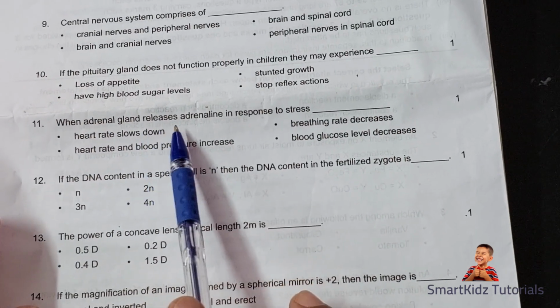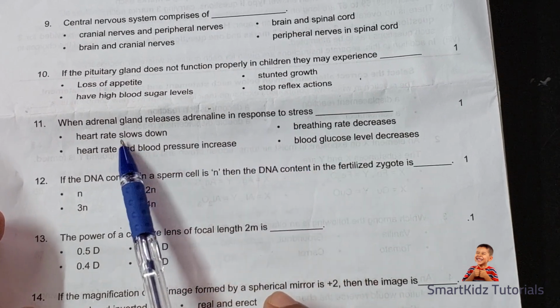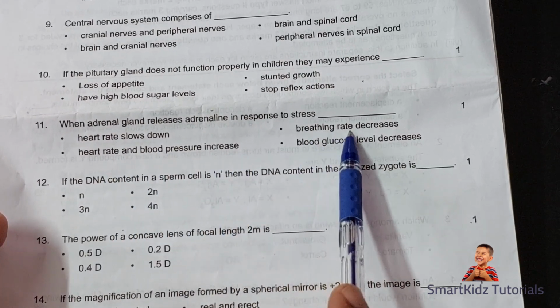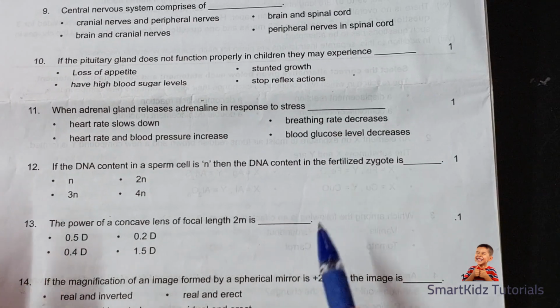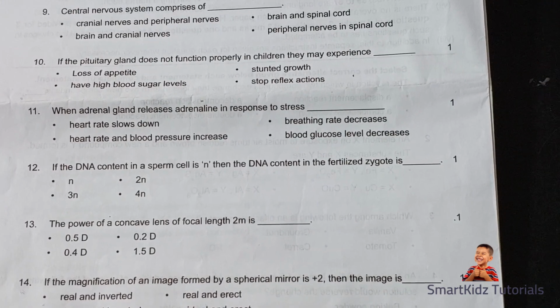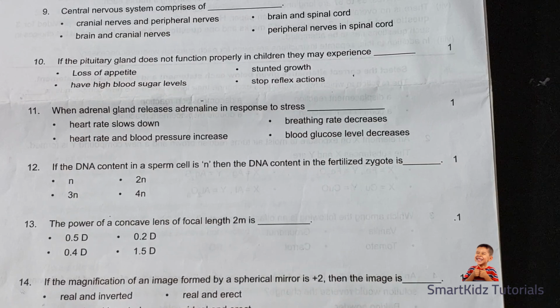Question number 11. When the adrenal gland releases adrenaline in response to stress, the choices given are: heart rate slows down, heart rate and blood pressure increase, breathing rate decreases, blood glucose level decreases. When does an adrenal gland function? See, let's say you are in a class, and you have done something wrong, and you know that you are going to be caught, and the teacher, or maybe the headmaster, is going to take your name. What happens to you?